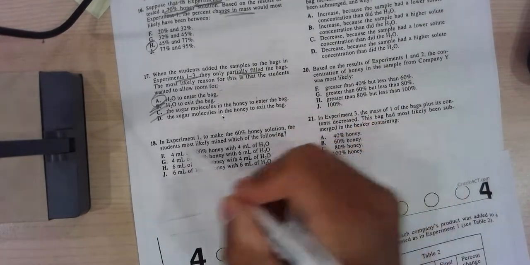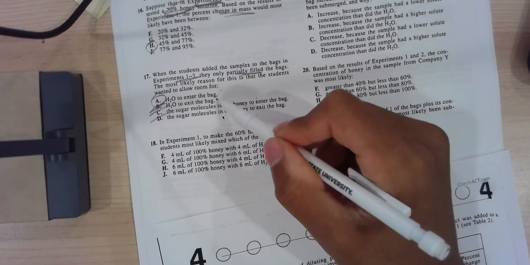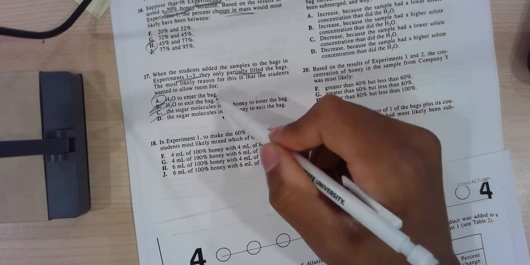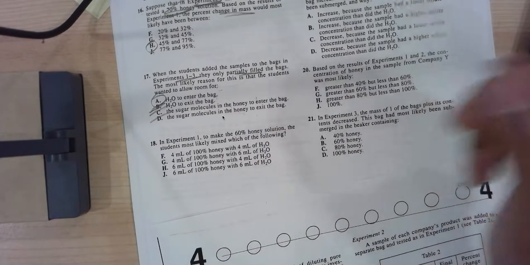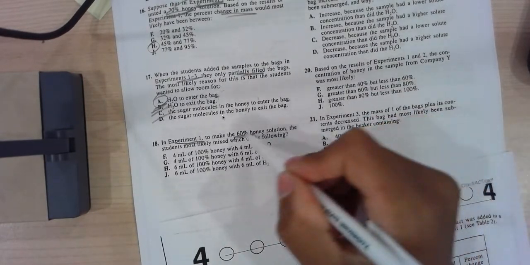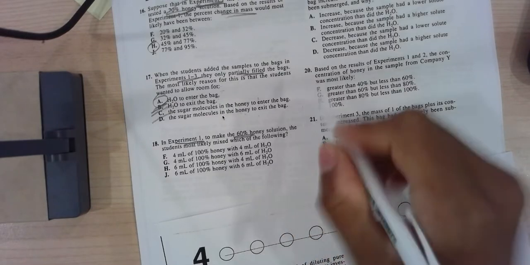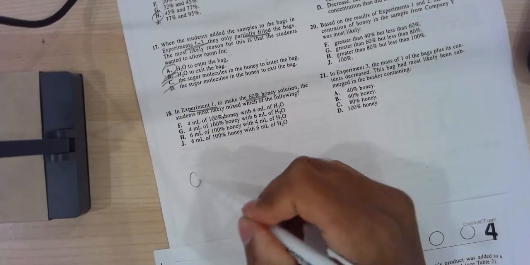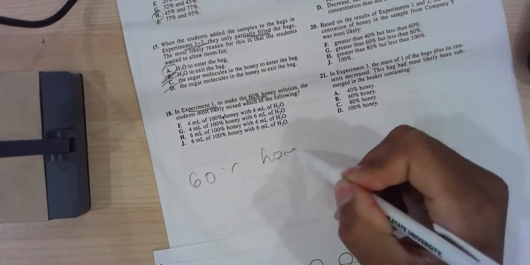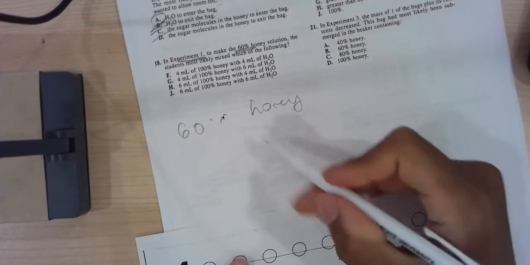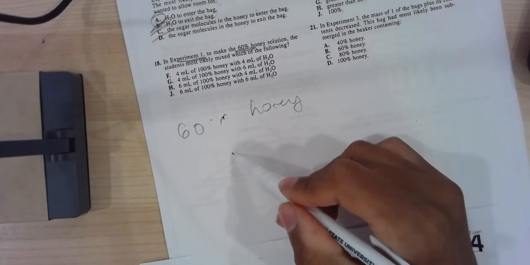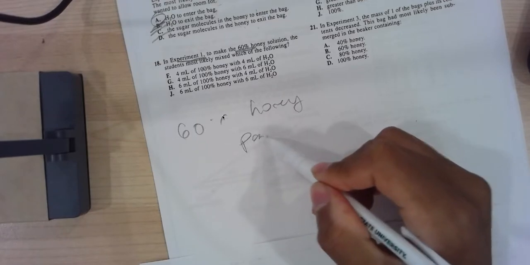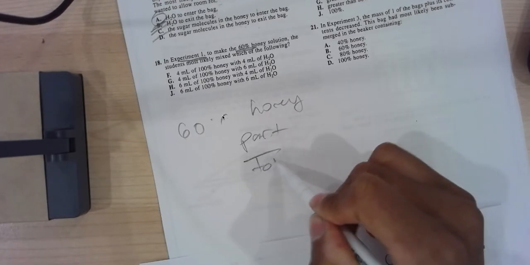In experiment 1, did anyone find the answer to this in the passage? Okay, yeah, because I couldn't. All right, 18. In experiment 1, to make a 60% solution, which of the students mix which two? So if they made a 60% honey solution, how proportions work is you put your part over your total.